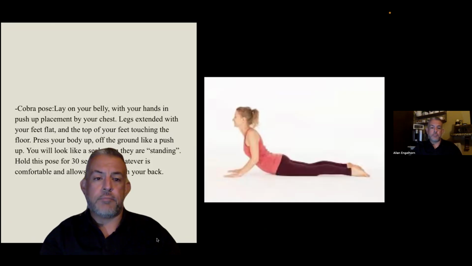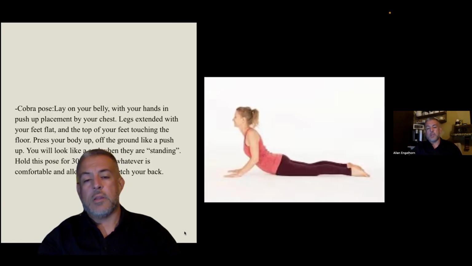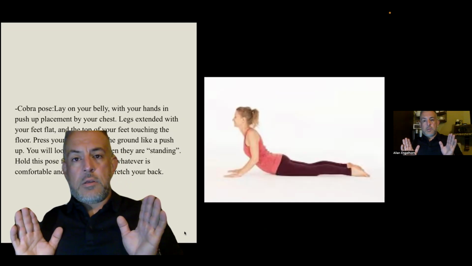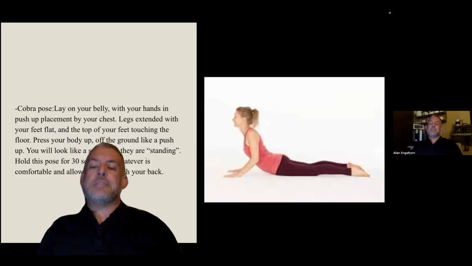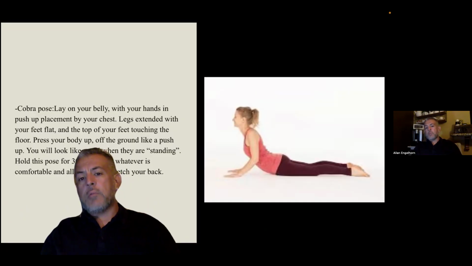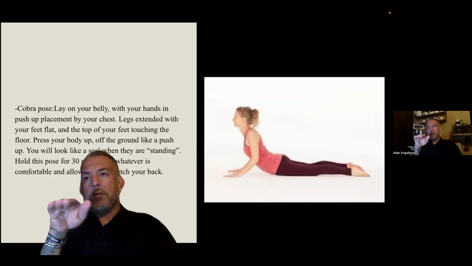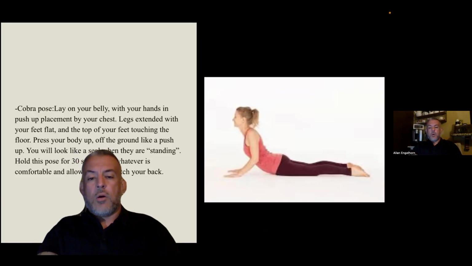Now for stretching, you just do a cobra pose. Lay just like the picture demonstrates it. Lay down flat on the ground, hands by your chest, like you're going to do a push-up, and press off the ground, extending your body upwards. You can either look forward or look to the sky. Hold it for about 30 seconds, or however long you need to stretch out your lower back.